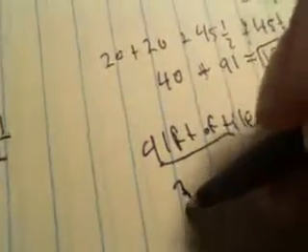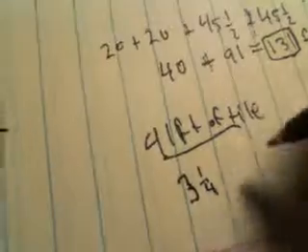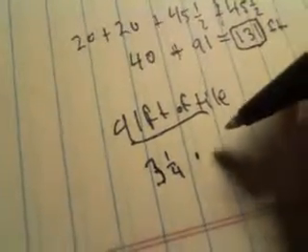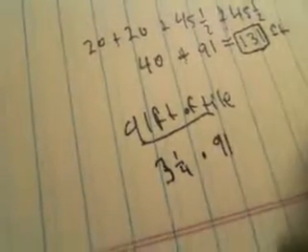But it's asking us how much is it going to cost, and each foot of the tile is $3.25. So actually all we need to do here is multiply. So $3.25 times 91. That's all we need to do.